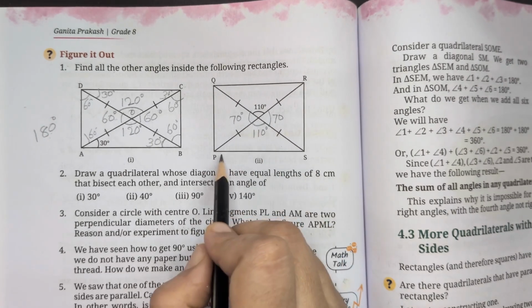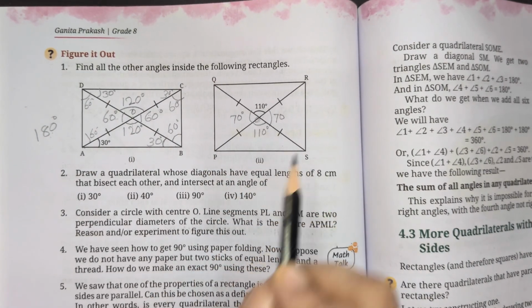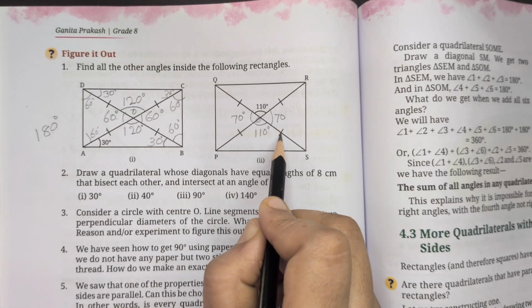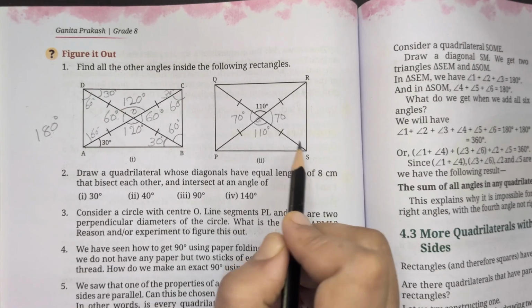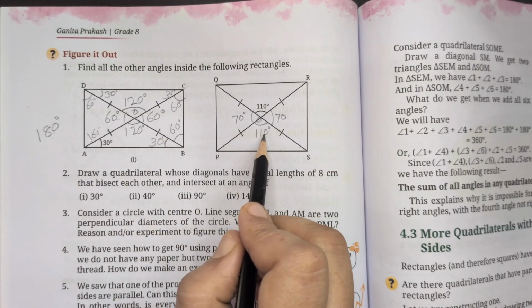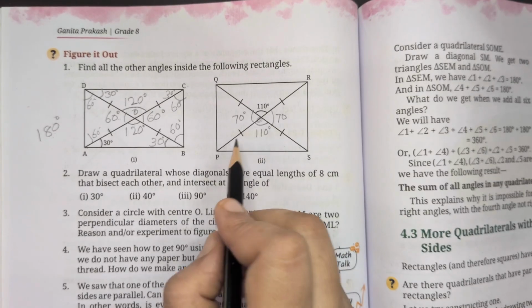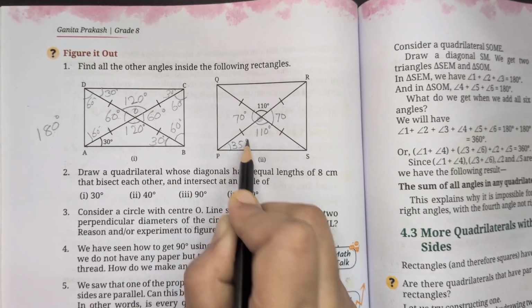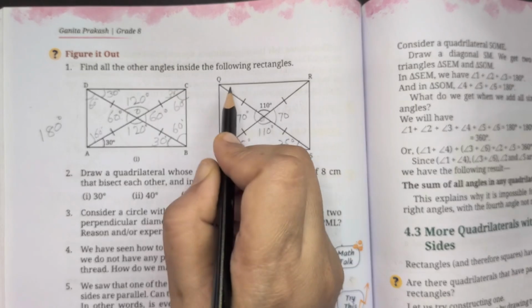Now in this triangle POS, this angle is 110. These two sides are equal. Then these two angles, the base angles, are equal. So 180 minus 110 will come to 70. 70 divided by 2 will come to 35. So this is also 35. Similarly here.